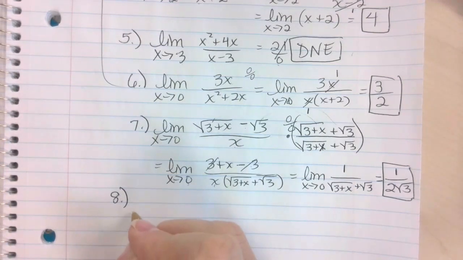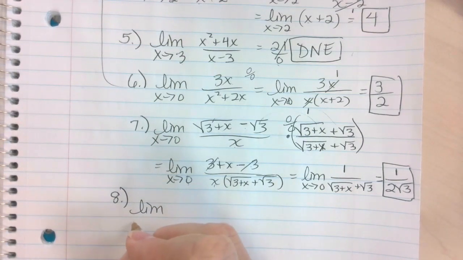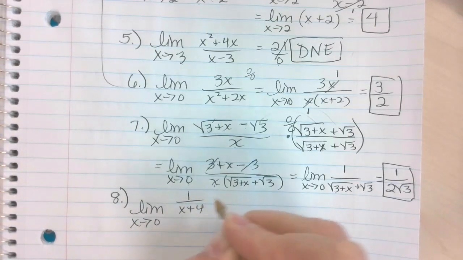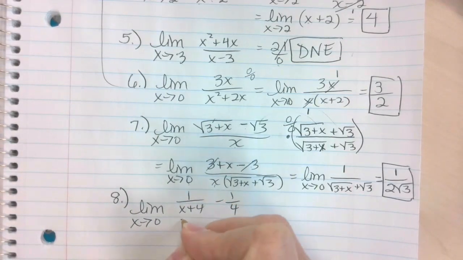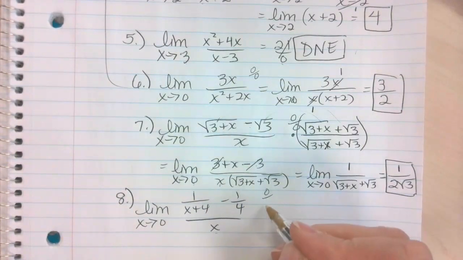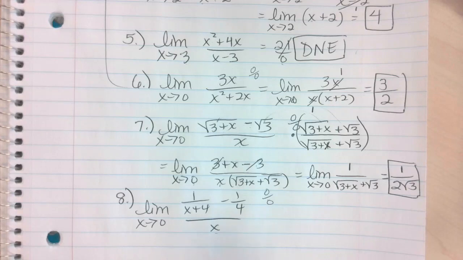It's another type of problem you might see. The limit as x approaches 0 of 1 over x plus 4 minus 1 over 4, all over x. That's a weird one, but 1/4 minus 1/4 is 0 over the 0 once we plug in.